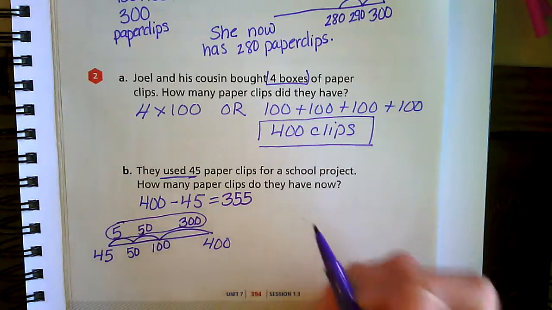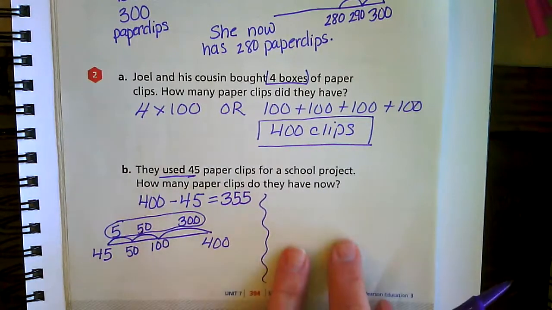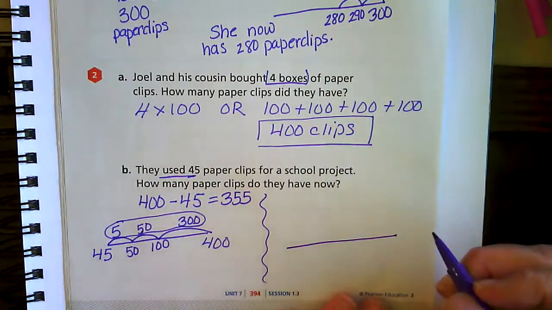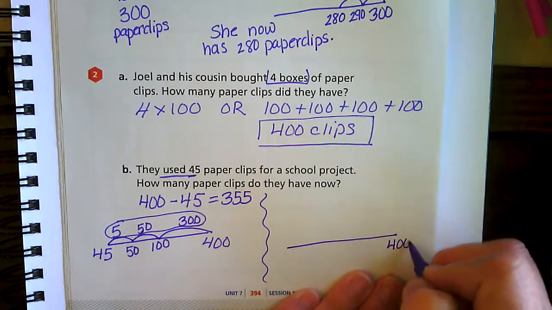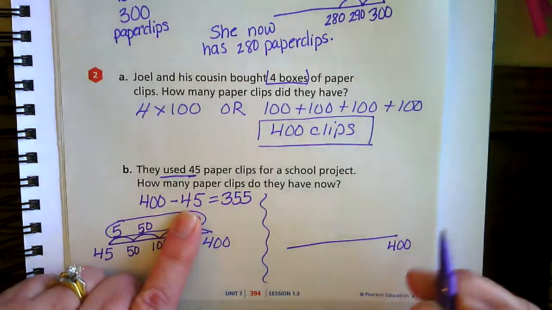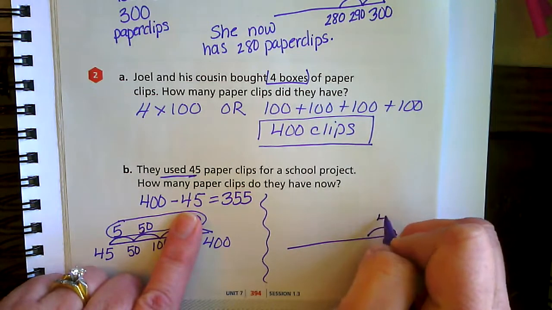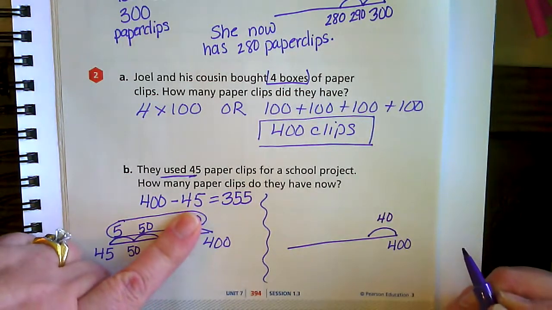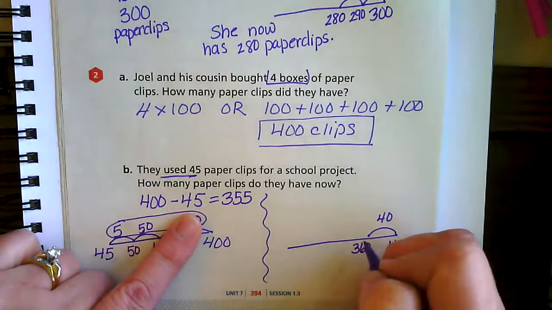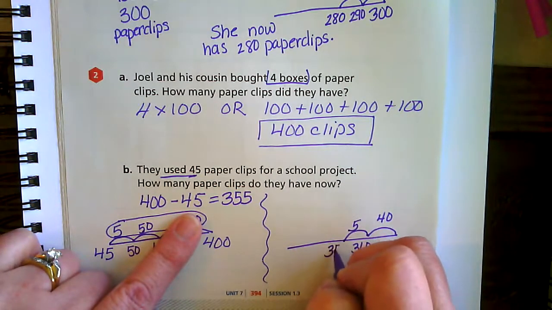Now some of you liked jumping backwards, so let's try. I'm going to show you a different way, and some of you might be more comfortable with that. Using our same number line strategy, starting at 400, you would take away 45. So some of you like to work backwards. Jumping back 40 would take you to 360. And then jumping back 5 would take you to 355.